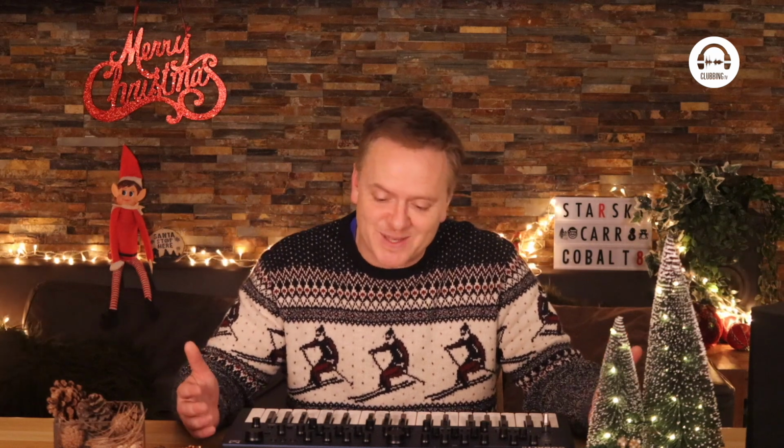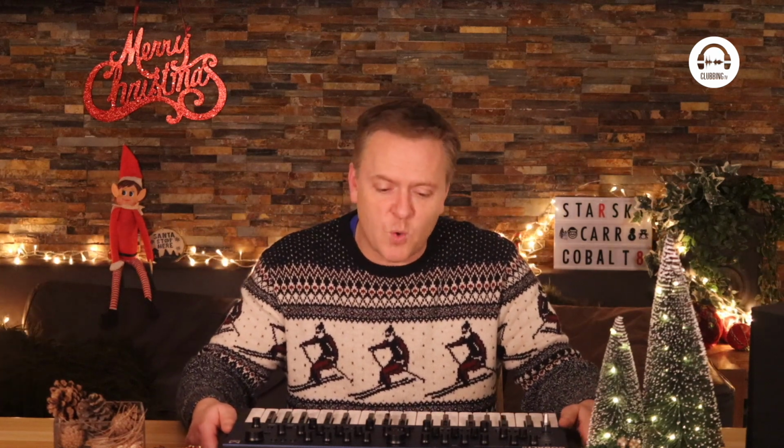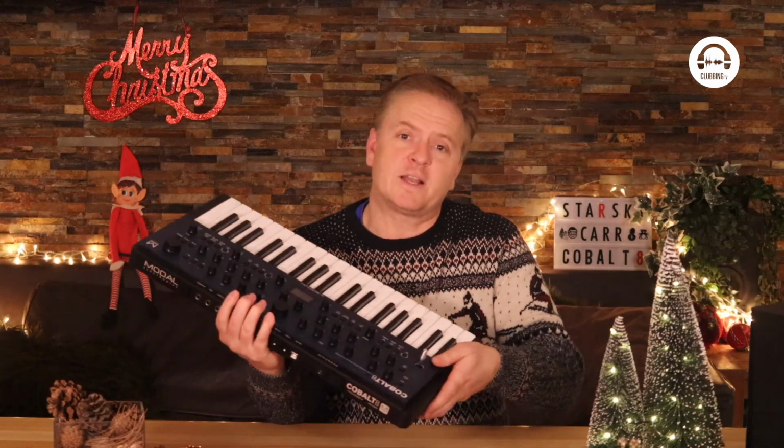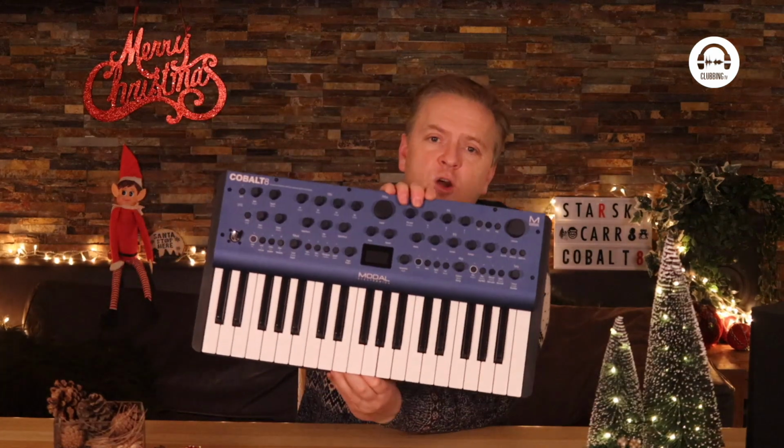And it looks like I'm going to be doing my second Christmas episode because my big present has arrived early, and because I'm not really going to be leaving the house, it seems, over the Christmas period, I thought I'd treat myself to an early unboxing. So today I'm going to be looking at the quite marvellous Modal Electronics Cobalt 8.